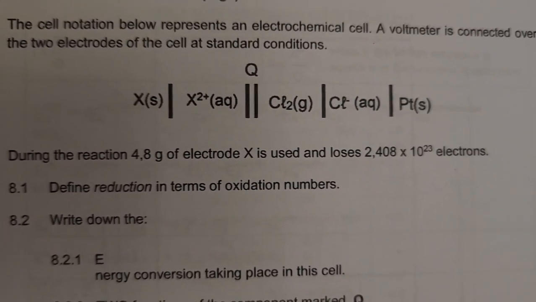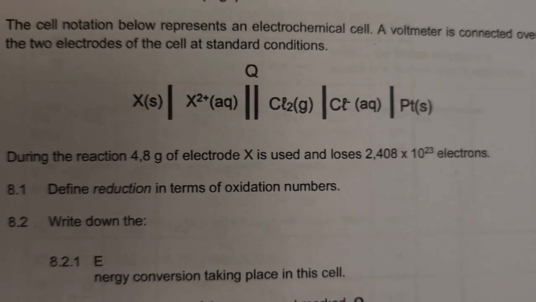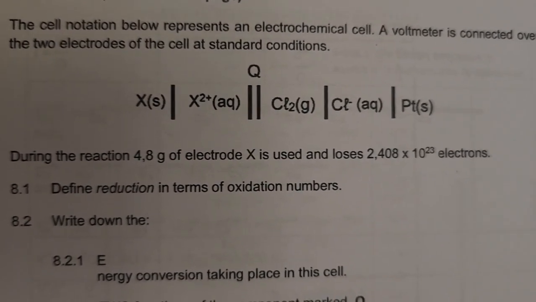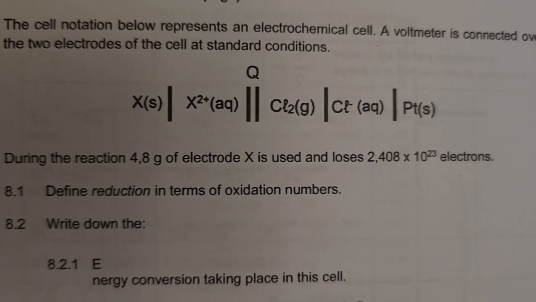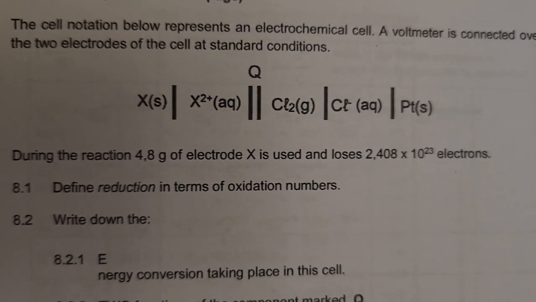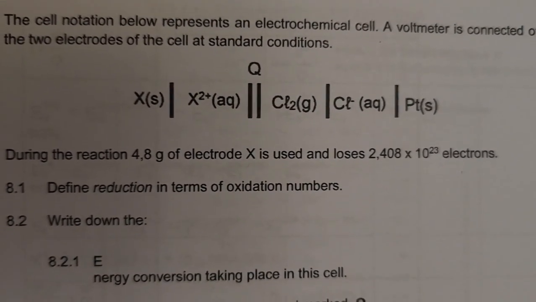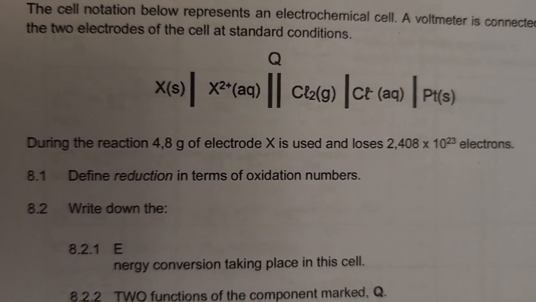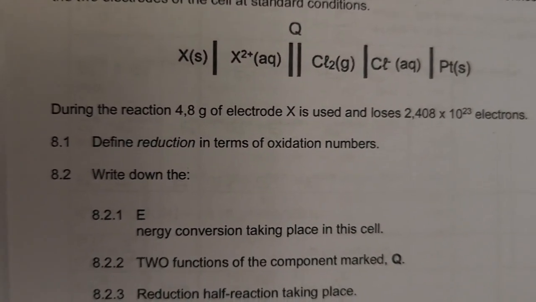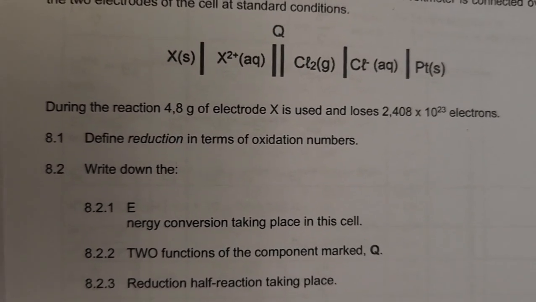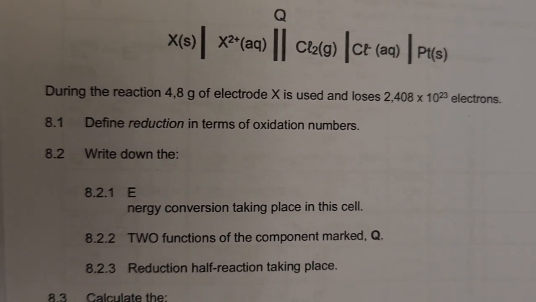On the left hand side of the salt bridge will be your oxidation half cell, and on the right hand side is your reduction half cell. Therefore, on the right hand side we don't have any electrode, that's why we use platinum. Then the oxidation half cell involves the electrode that is X, which is not known.